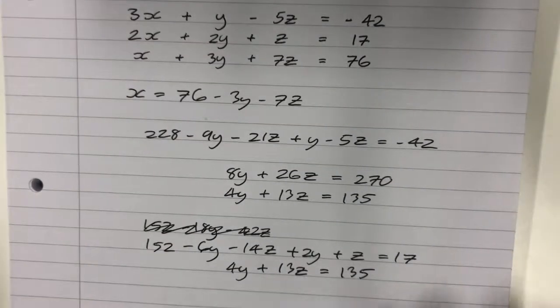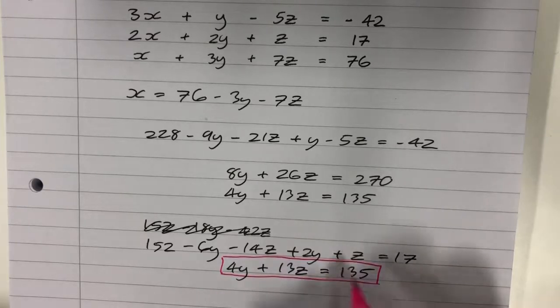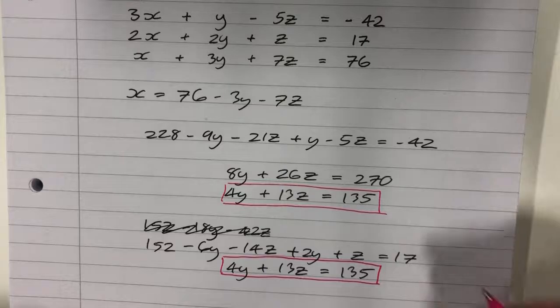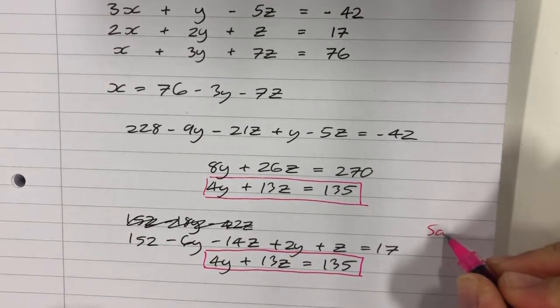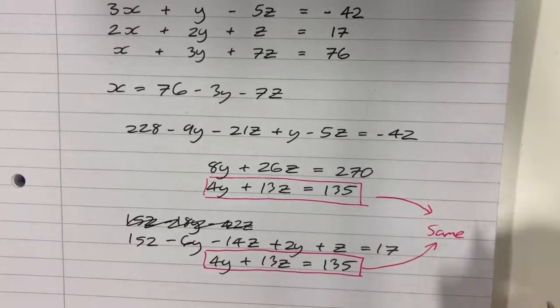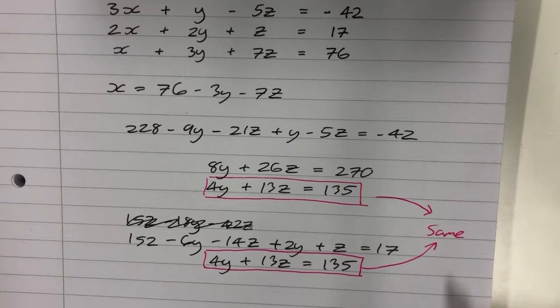So what we find here is that this is not a contradiction this time, because 4y plus 13z are both the same. They are both 135. So therefore there's an infinite number of solutions. These two lines are parallel. Okay? So we have a degree of freedom. We can choose.